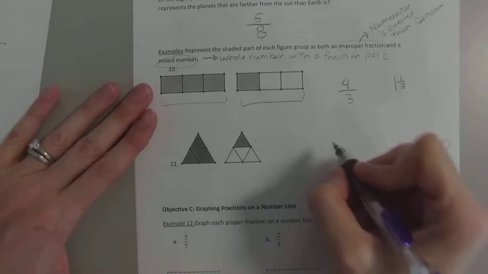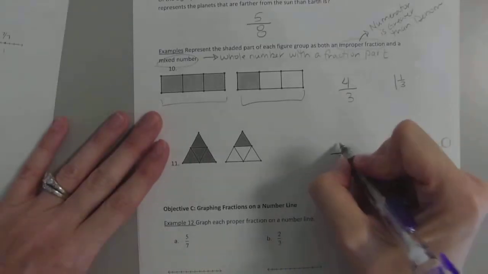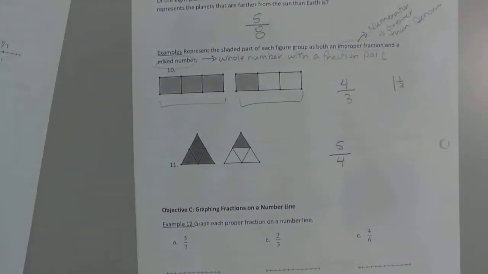Let's figure out our denominator first. Even though we're looking at both triangles, we're going to focus on how many sections are in one triangle. 4. So our denominator is going to be 4. Of those 4 little triangles, though, how many total are shaded? 5, right? Because we have 1, 2, 3, 4, and then that 5th tip.